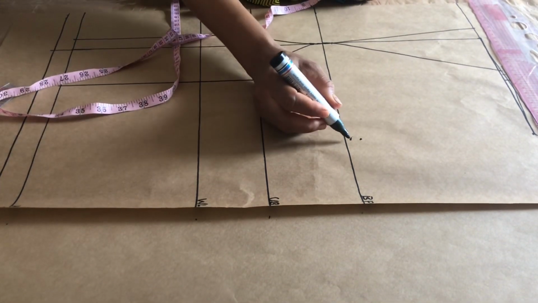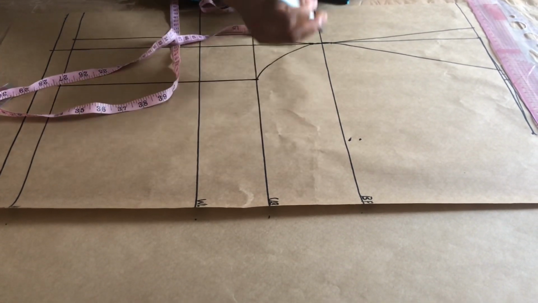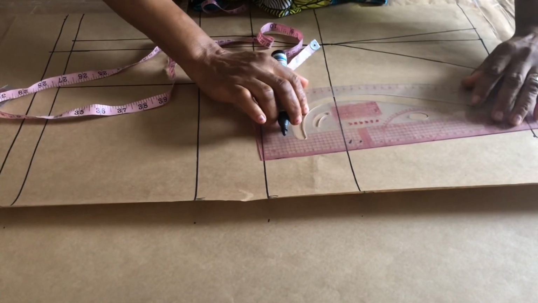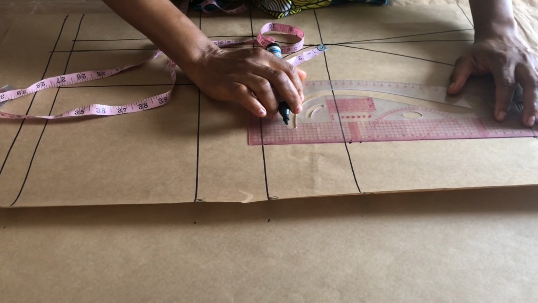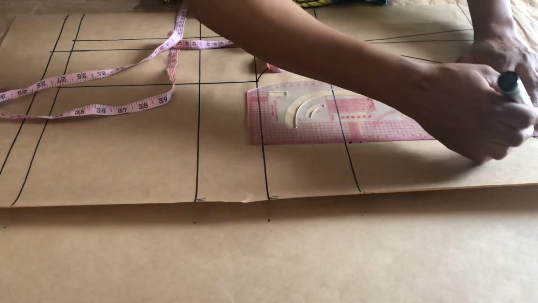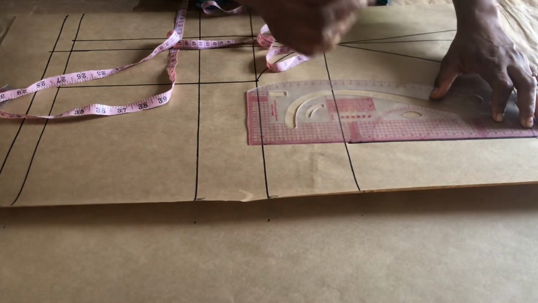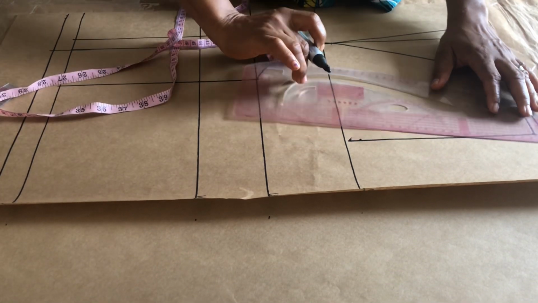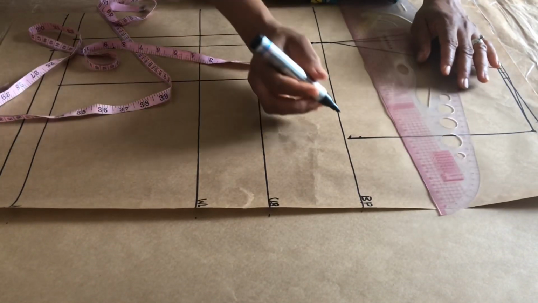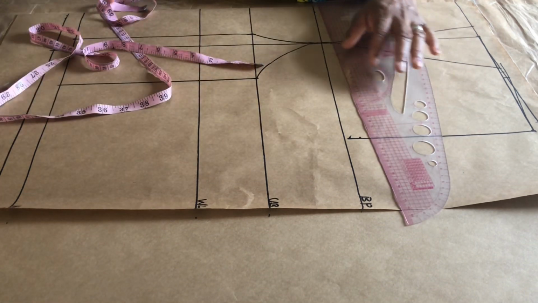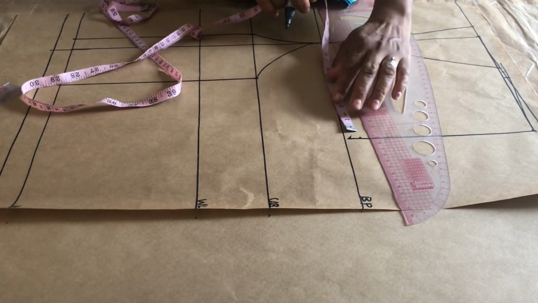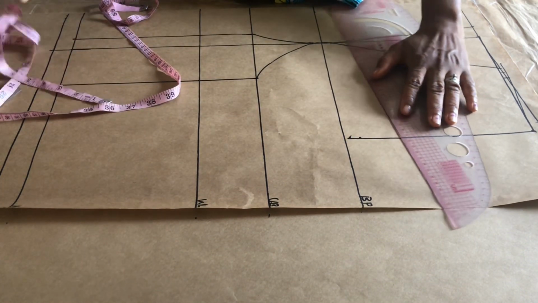So now this point is where we are going to connect this way. This point is going to stand as our under bust circumference.